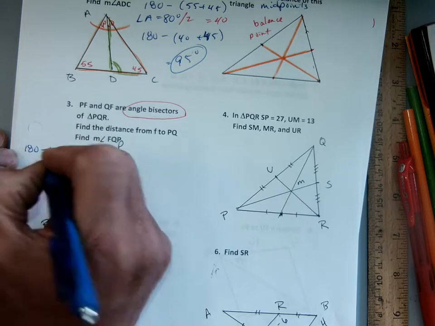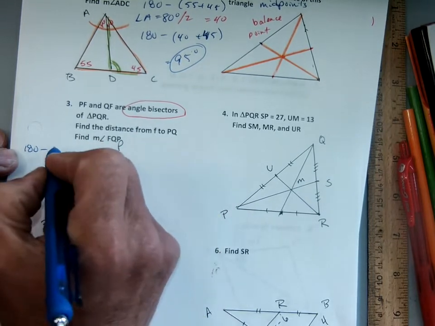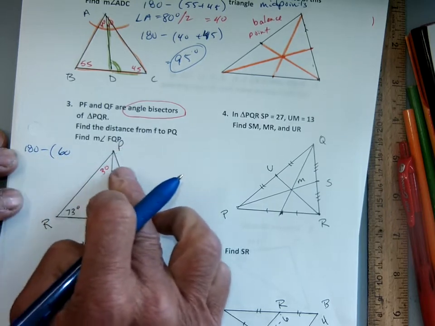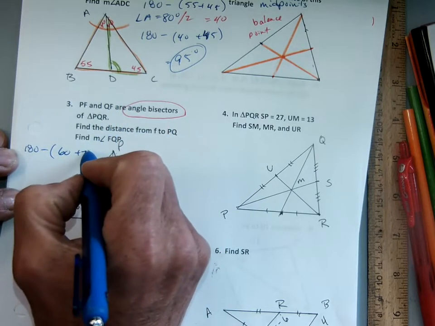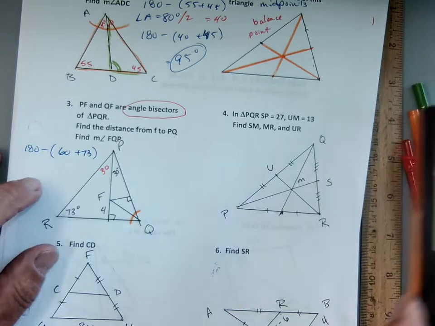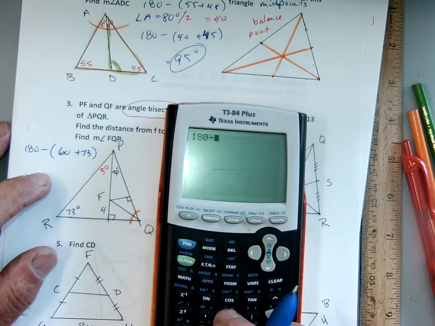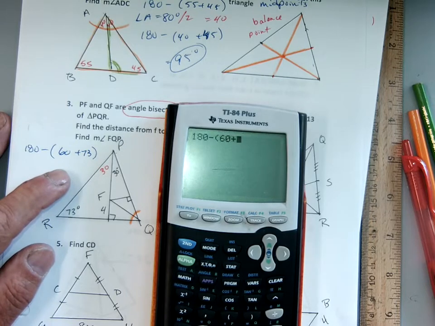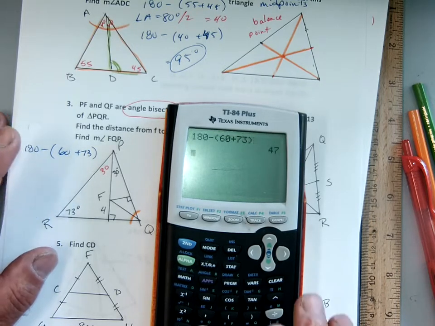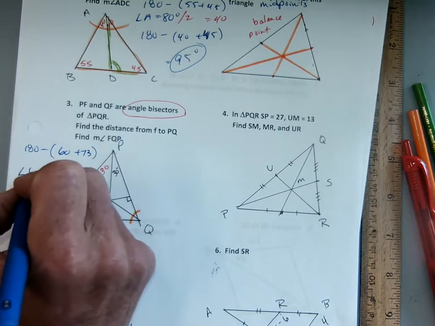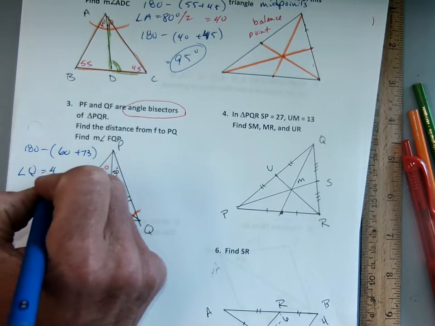180 degrees minus the big triangle, which is going to be minus my 60 plus 73. 180 minus parentheses 60 plus 73, and I get an answer of about 47. So angle Q is 47 degrees.